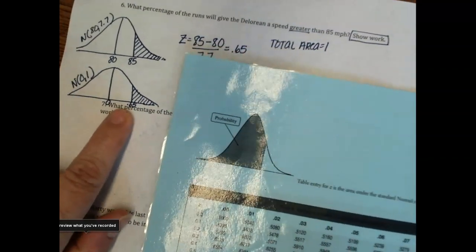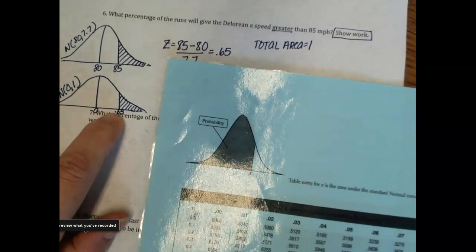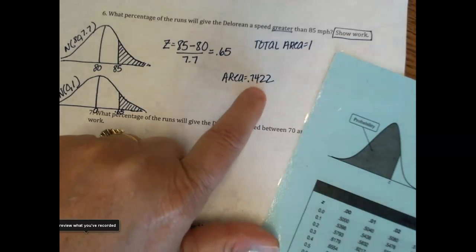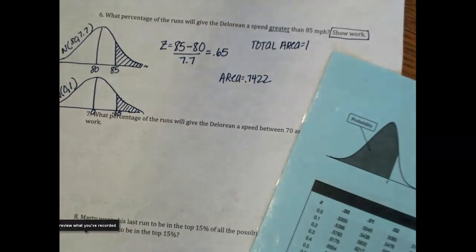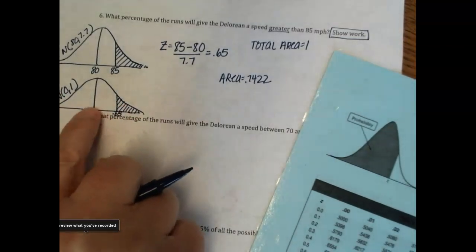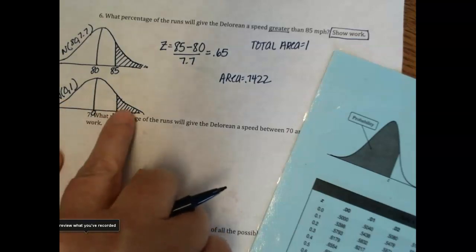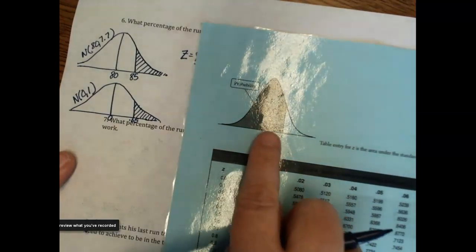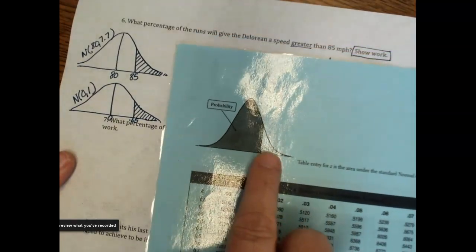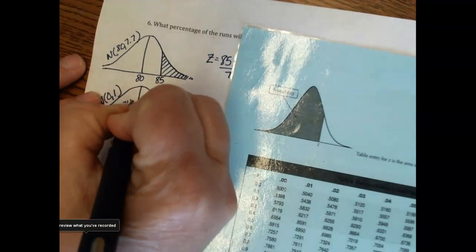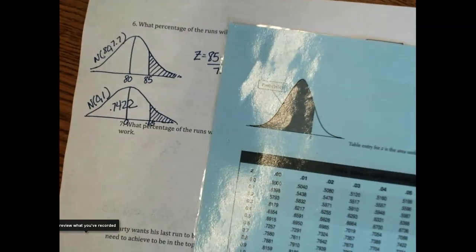Now, before we go on, let's think about this. I am talking about from less than 1 standard deviation above the mean and up. This answer says it's 74%. Does that seem right to you? Because this mean is 50% above and 50% below. So I can't be way out here and have 74% above. This is where the shading comes in to remind you. It's always from the line to the left, always. So the 0.7422 is actually over here.